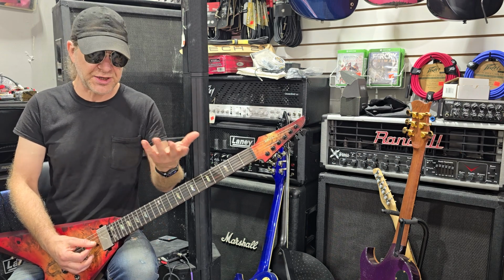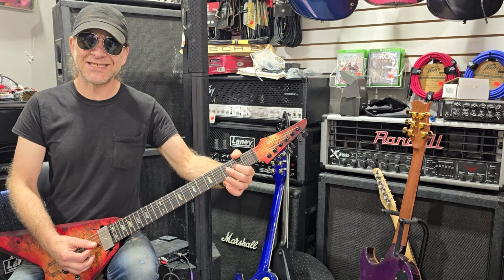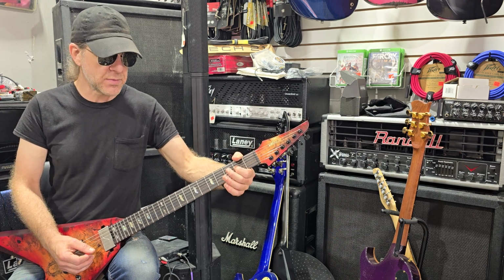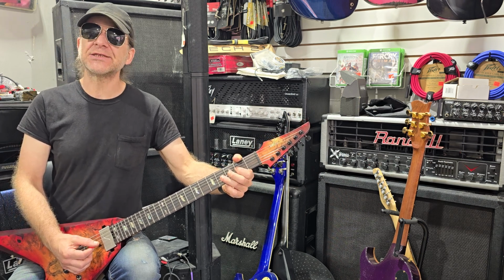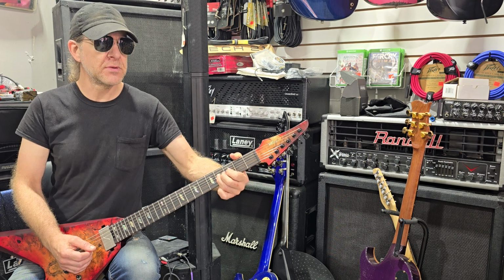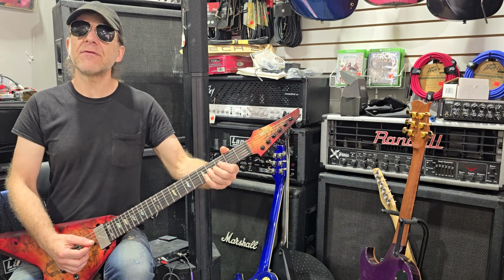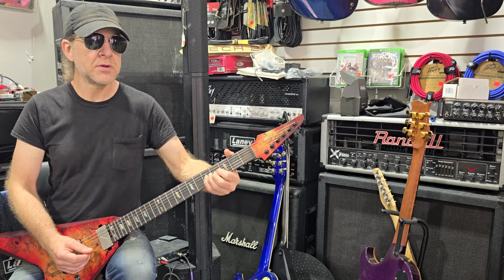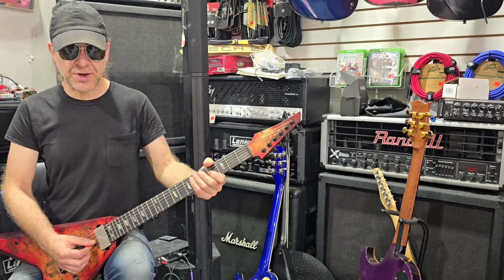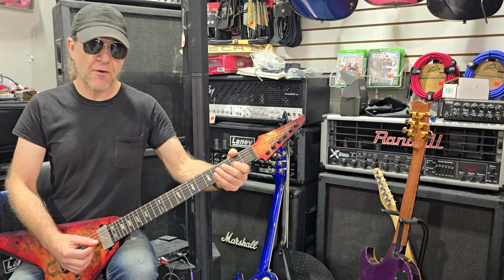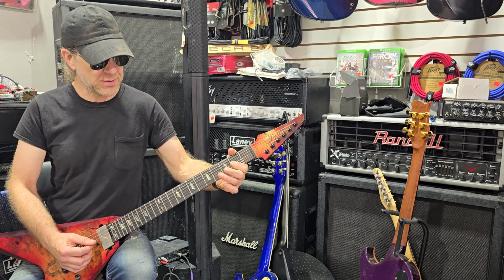On the G string, I'll tell you where they're at. Your A is at the 2nd fret. B is at the 4th fret. C is at the 5th fret. So on the G string, A, B, C is 2, 4, 5.